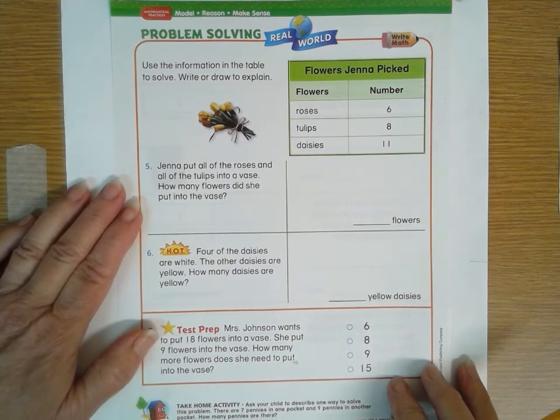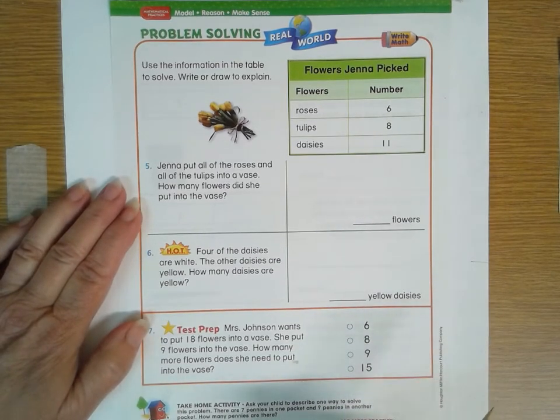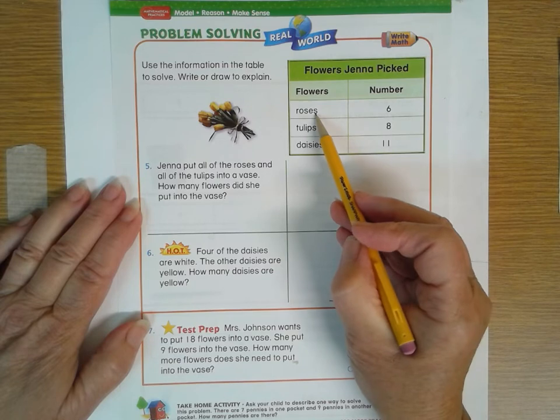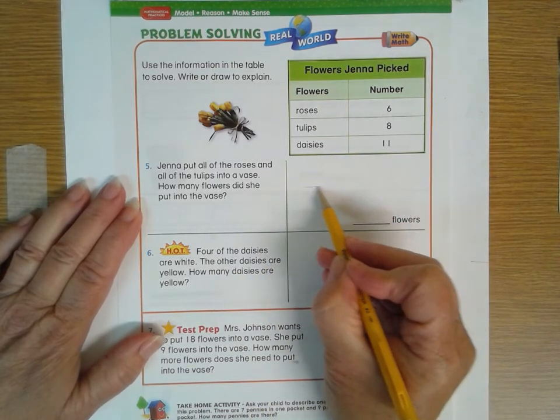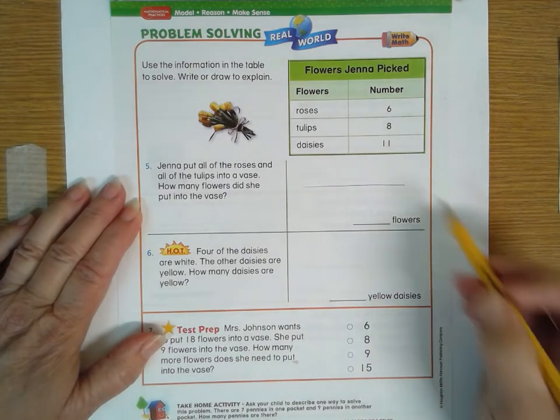Jenna put all of the roses and all of the tulips into a vase. So the roses and the tulips. How many flowers did she put into the vase? You need to write a number sentence, solve that, and put your answer beside the label.